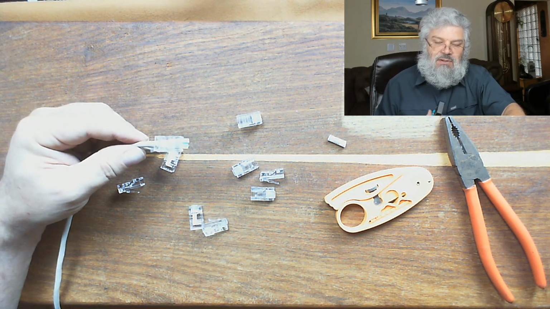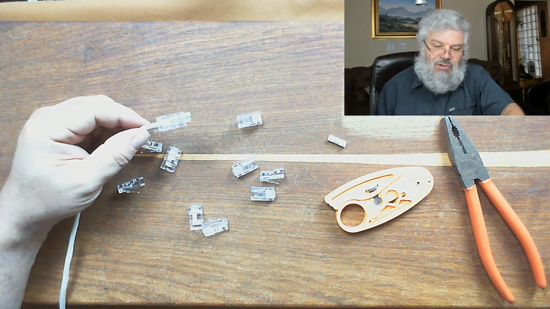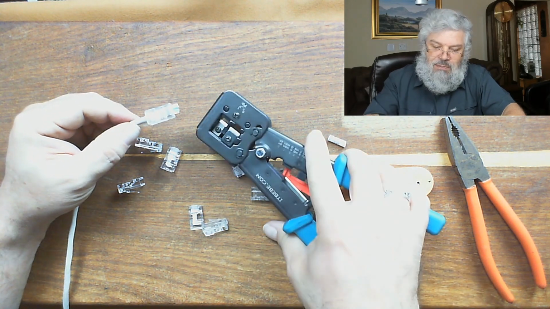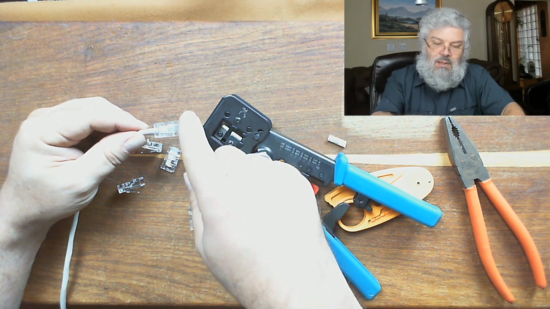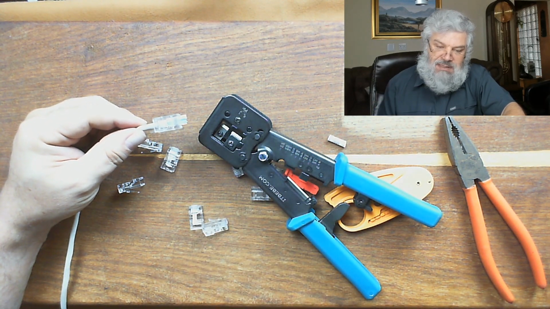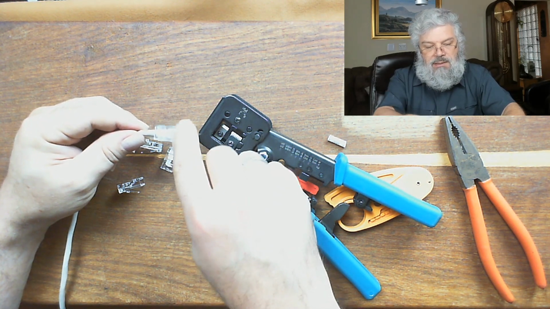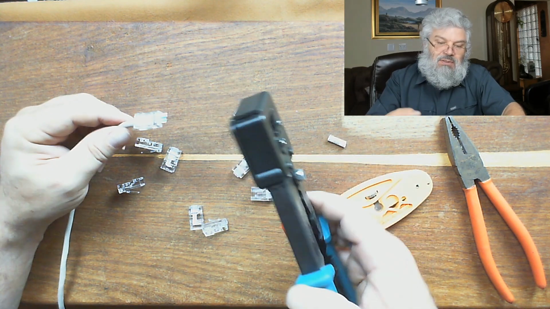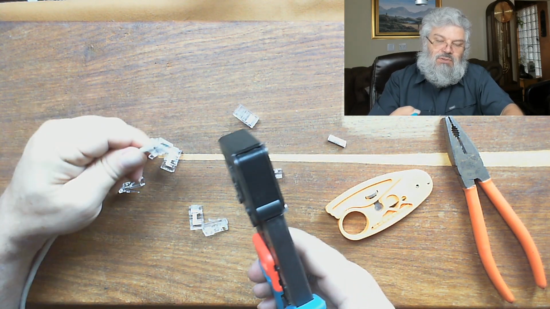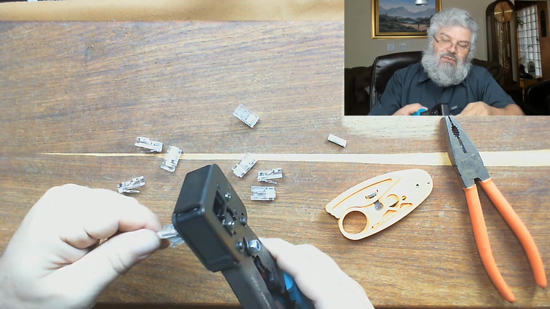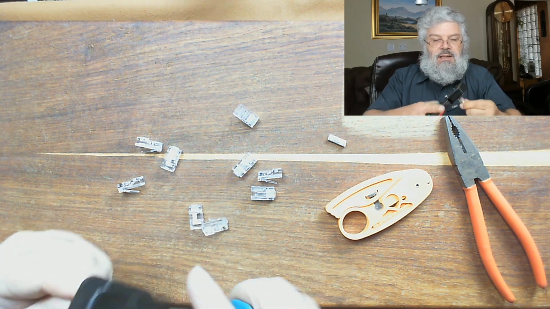As I said, these are rather special, so I need a crimping tool that will cut off the pieces that stand out in front. In a normal crimping tool, this just wouldn't work, and you can't crimp this with a normal tool, so the two have to go together.